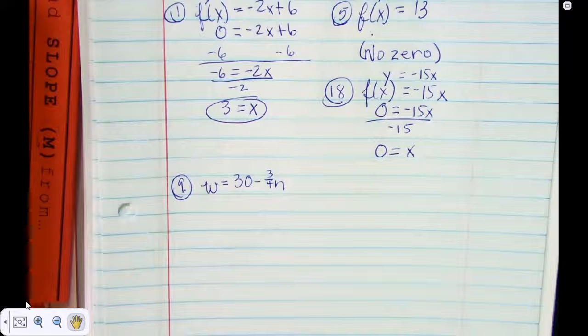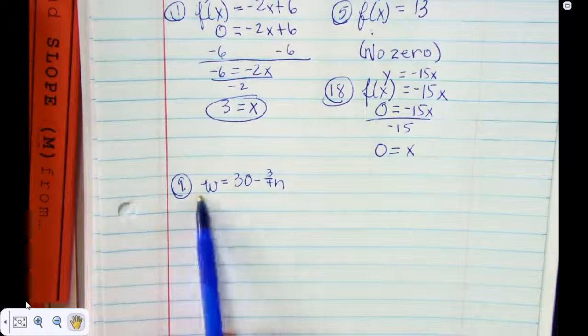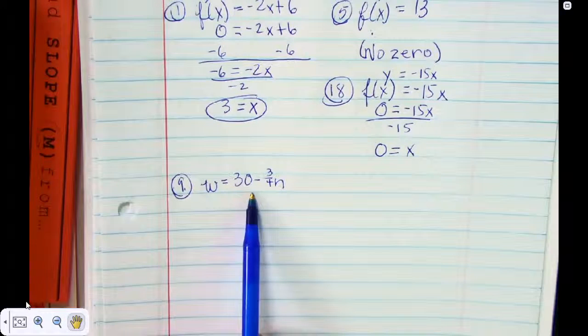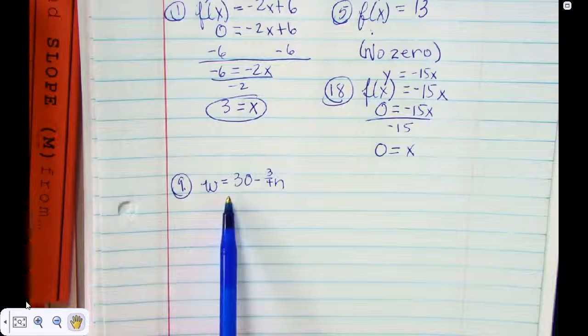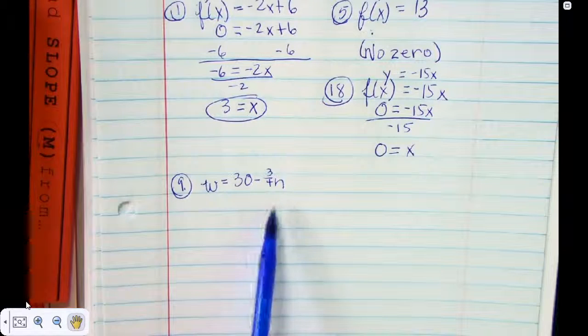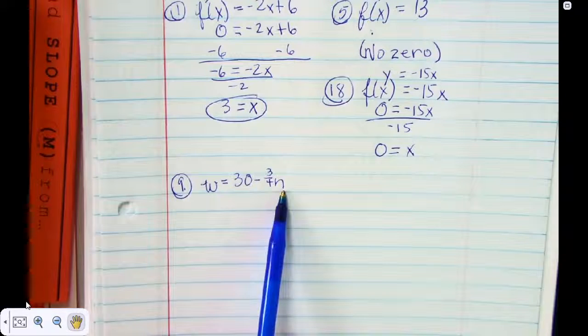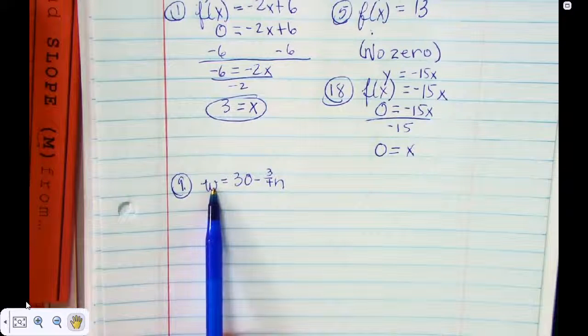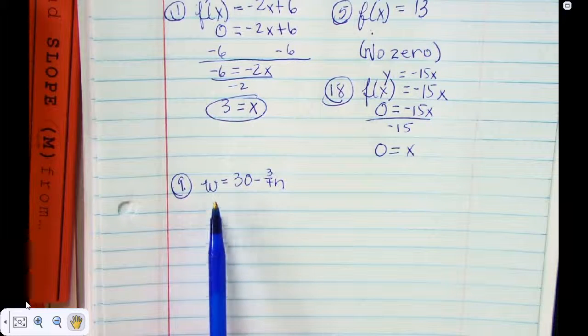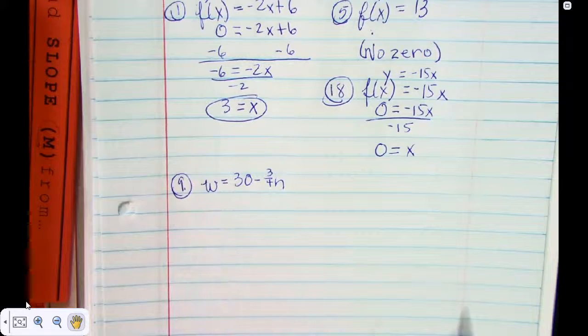All right, let's look at this equation real quick, because I want to give those papers back to you to finish. Look at this equation, guys. This is the function where W is the weight in pounds of the papers in his bag after he delivers N newspapers. N represents the number of newspapers he's got to deliver. W is the weight of his bag. So we want to find the 0 of this.